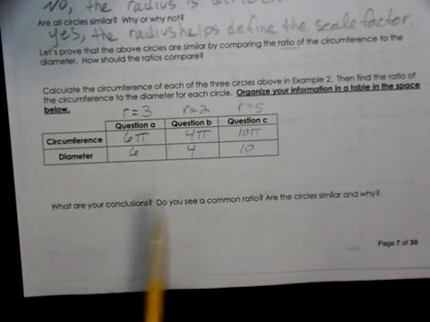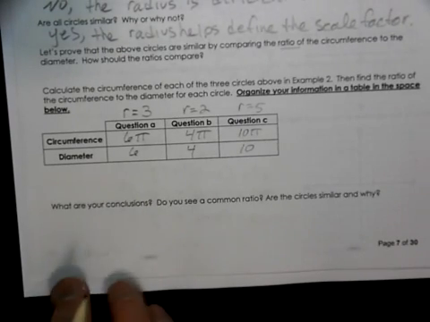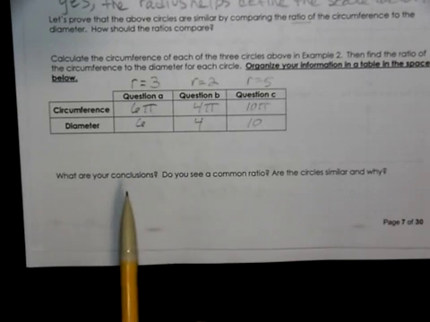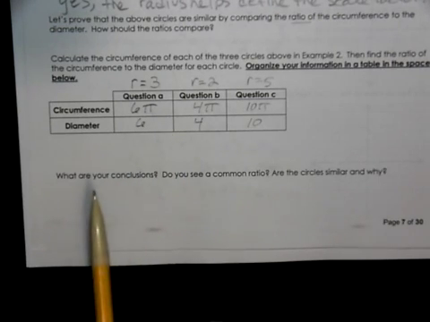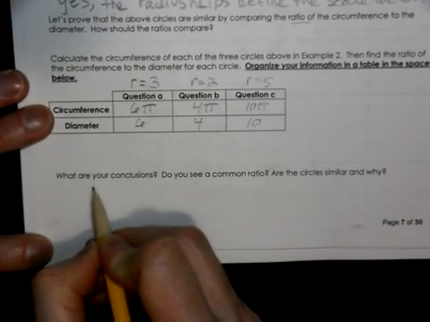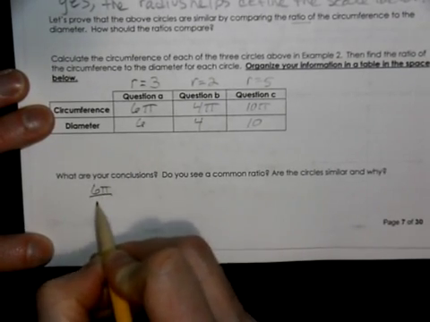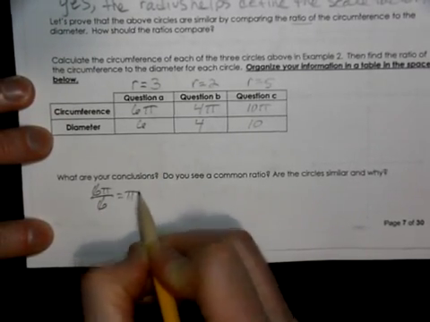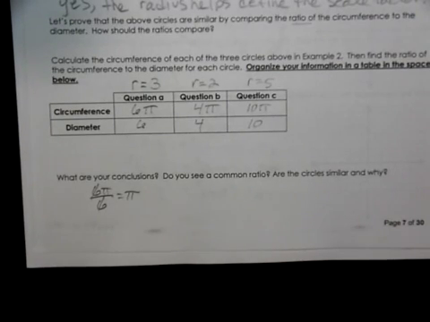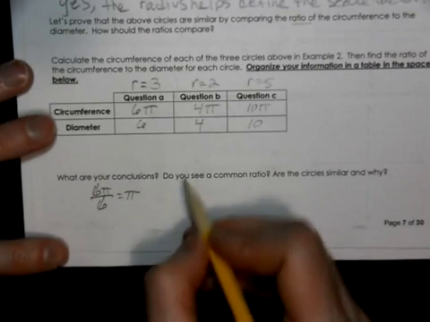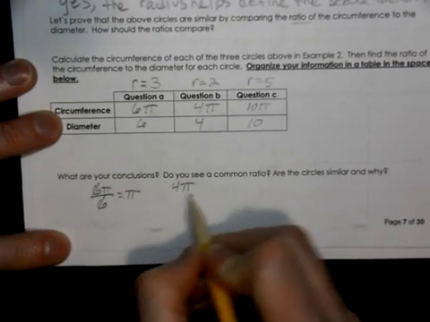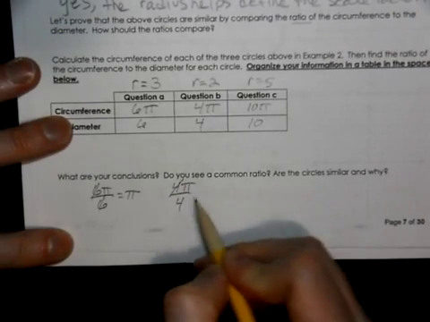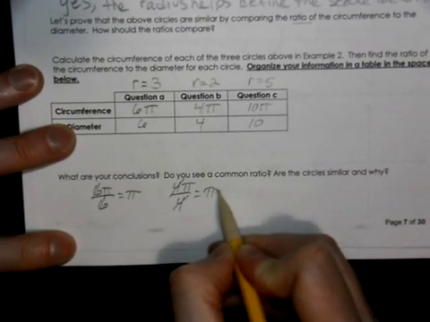So we want to see if we can get a common ratio to come up every time. So what we're going to do is make that ratio, that fraction, of the circumference over the diameter. If we take our first example, 6 pi divided by 6, and we reduce what we can, you see that you get your pi. That by itself doesn't mean a lot. But if we take another circle, its circumference divided by its diameter, and reduce what we can, we're also getting pi.